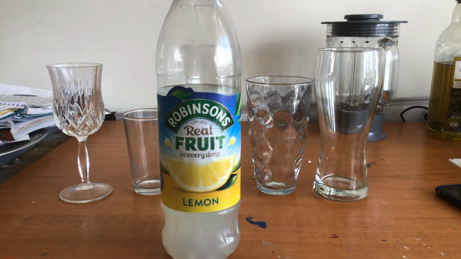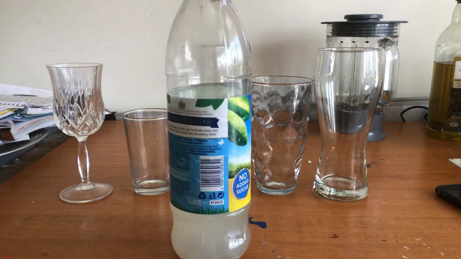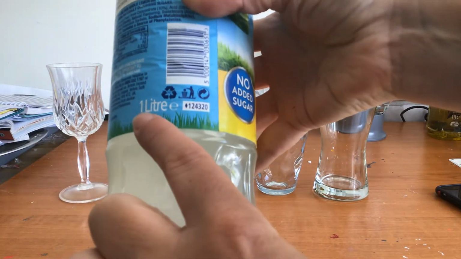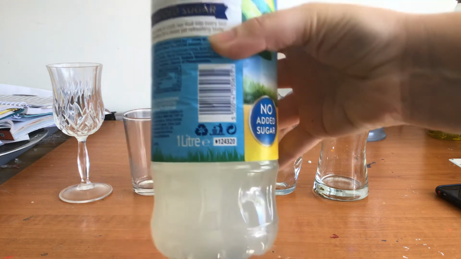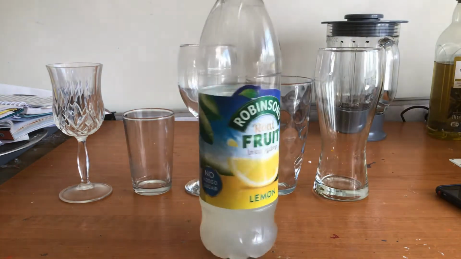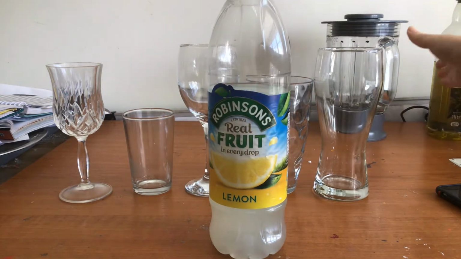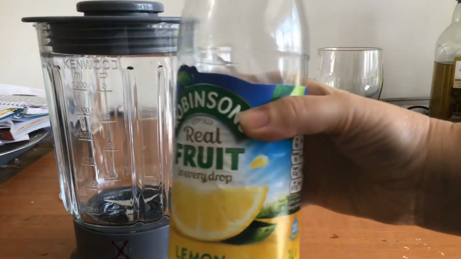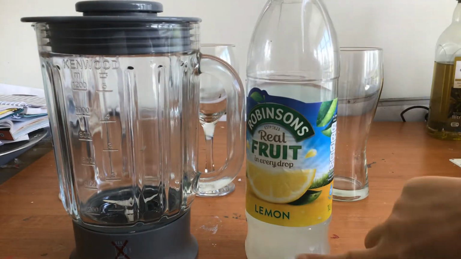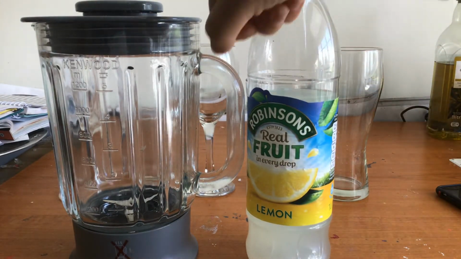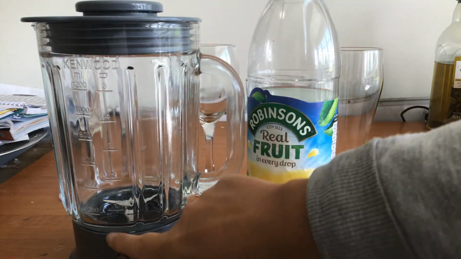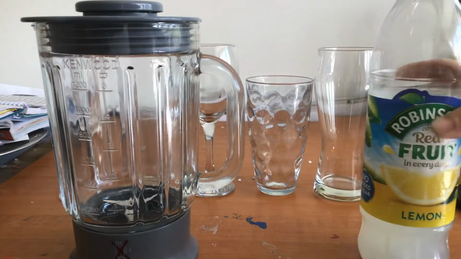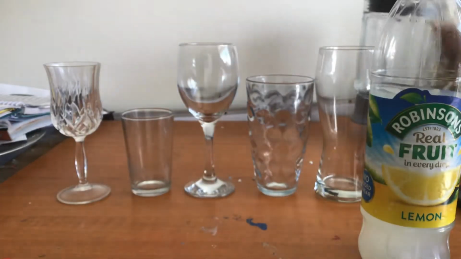diluted drink. So how do I know that's a litre? If I turn it around, here on the back it says 1 litre. So I know there is 1 litre in that bottle. And if I was to pour that bottle into my measuring jug, if I was to fill it up, obviously it's not full now, but if I filled it up with water and I poured it into this measuring jug, it would go up as far as the 1 litre mark. Okay, let's look at some other containers.